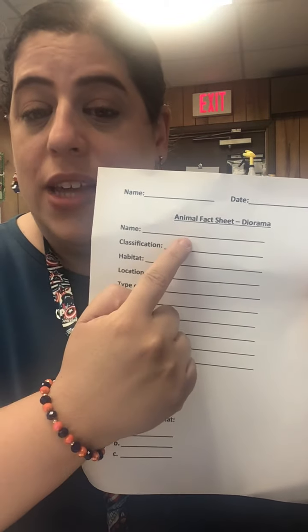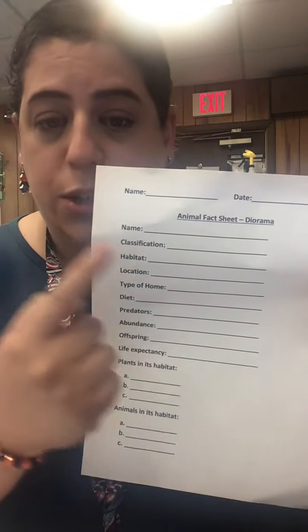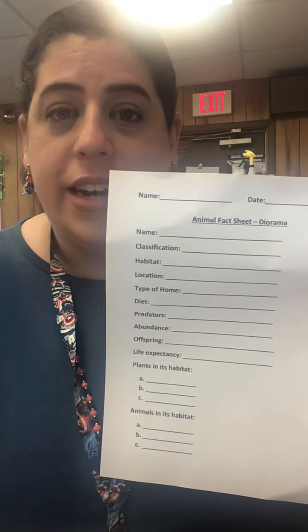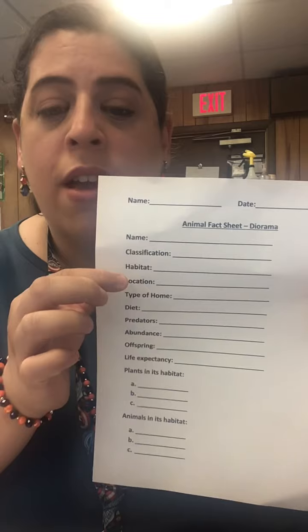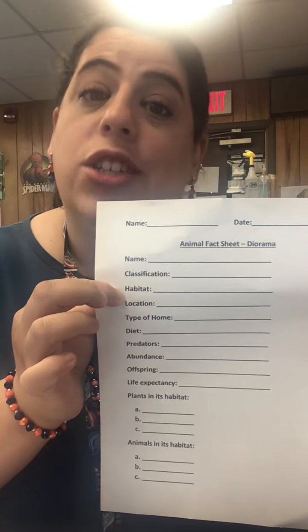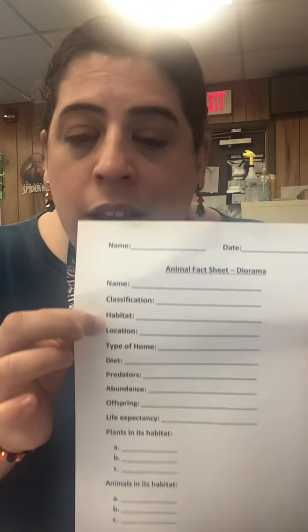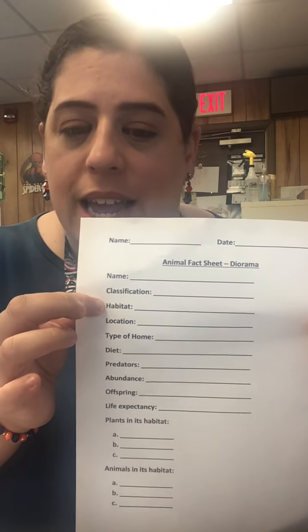Name, this is the name of the animal that they chose. They already know which animal they're doing. Classification means, is it a mammal? Is it a reptile? Is it an amphibian? Is it a bird? Is it a fish? The habitat, does it live in a jungle, in a savanna, in a tundra, in the sea? So that's the type of habitat.